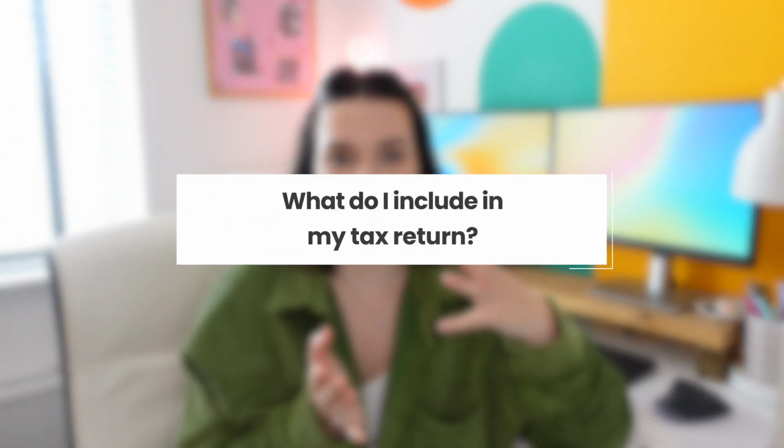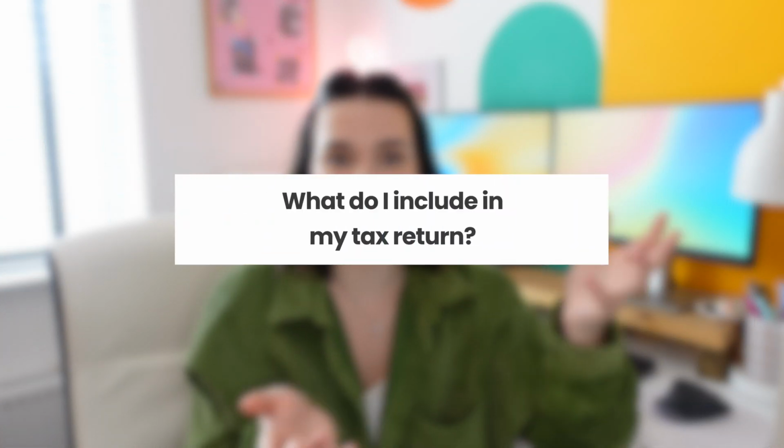The first question a lot of people ask is, what exactly do I need to fill in this form? And in very basic terms, HMRC want to know how much money you have brought into your business, which is income, and how much you have spent to run your business, or expenses. And we'll talk a little bit more about expenses in a little bit.